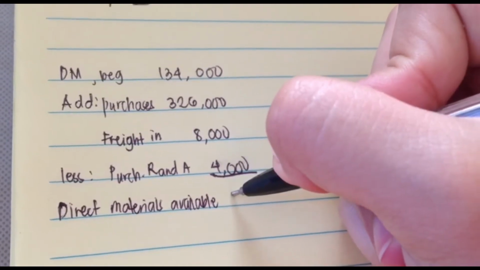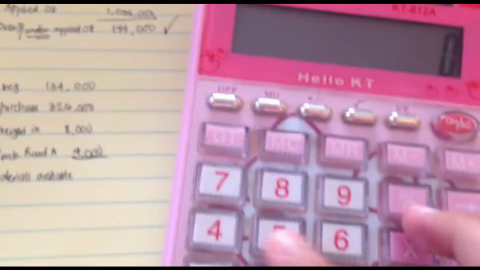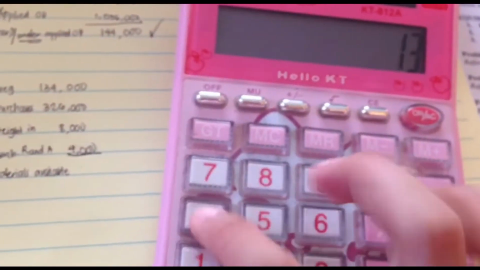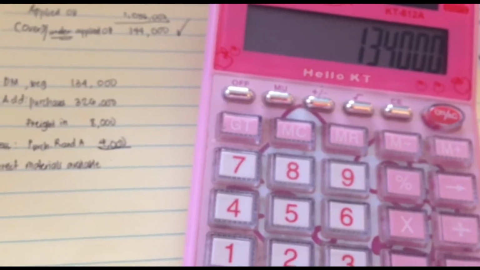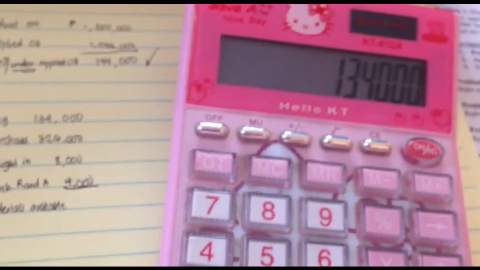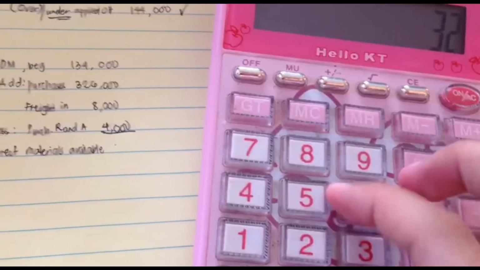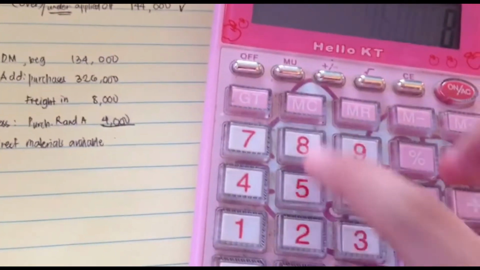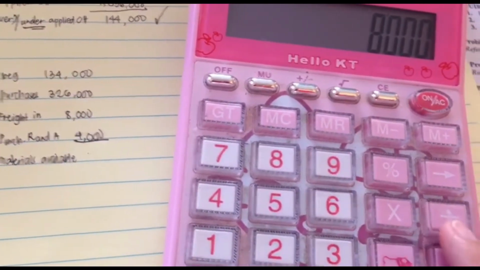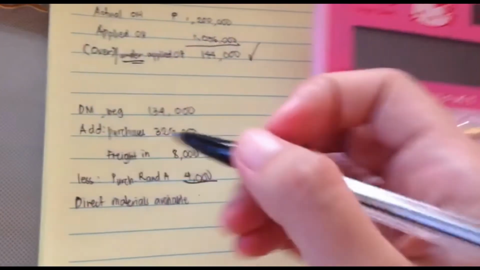We have 134 plus 326 less 4. We have 464,000.